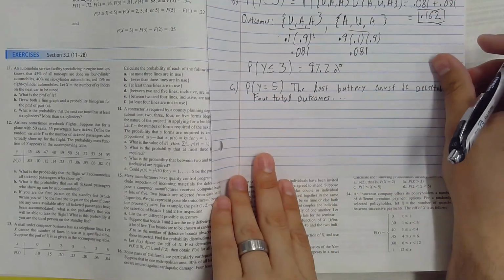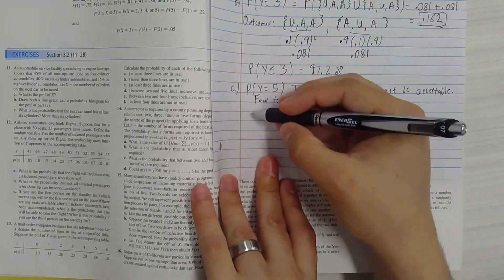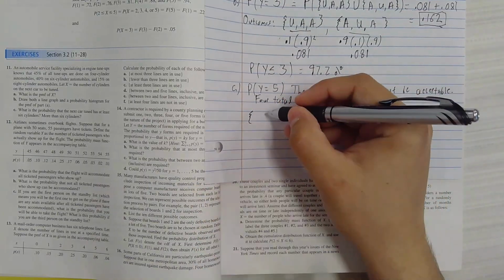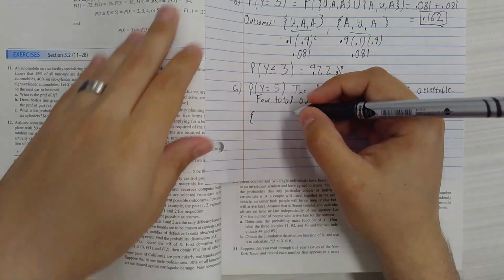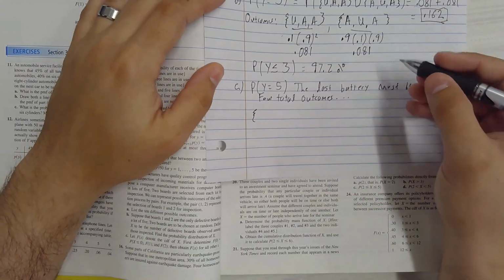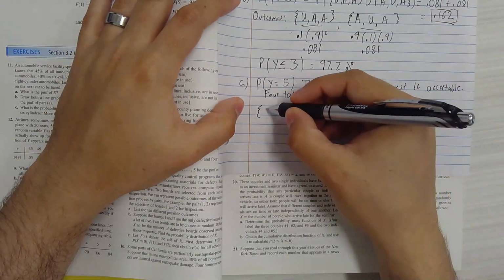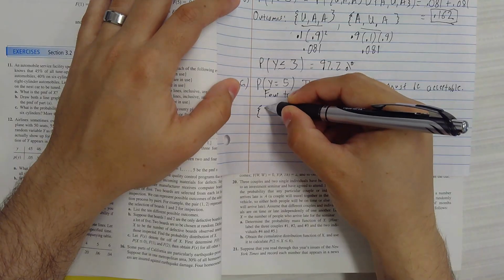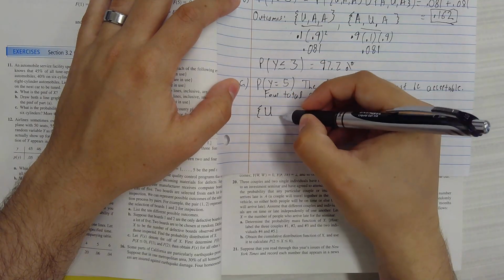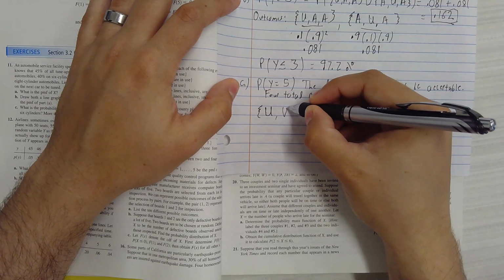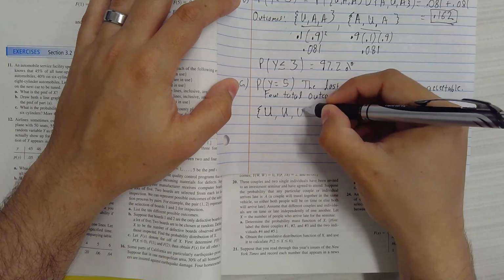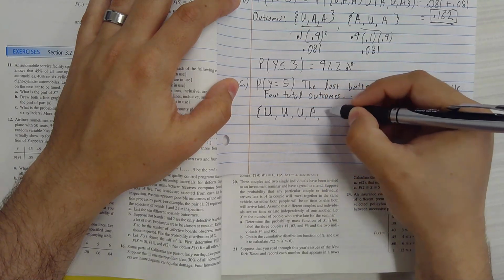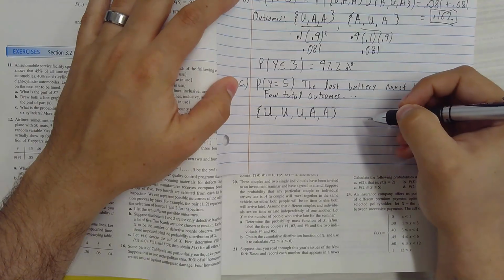So let's just determine those sets. We're just going to write them out because there's only 4 of them. That's nice. What would have to happen is unacceptable, unacceptable, unacceptable, and then acceptable, acceptable, right?